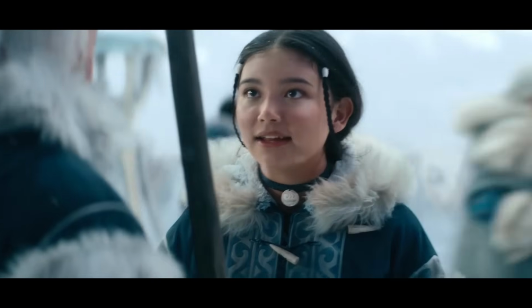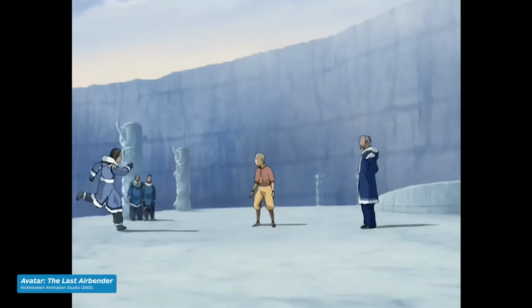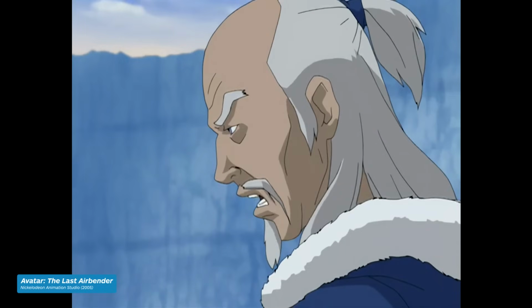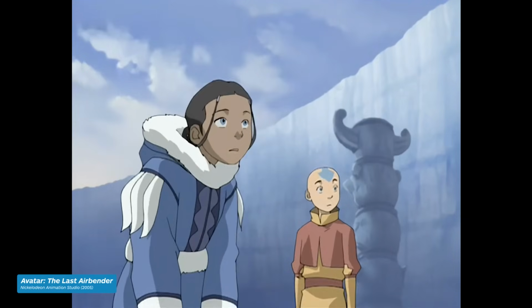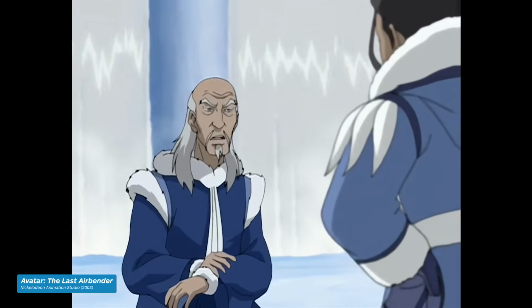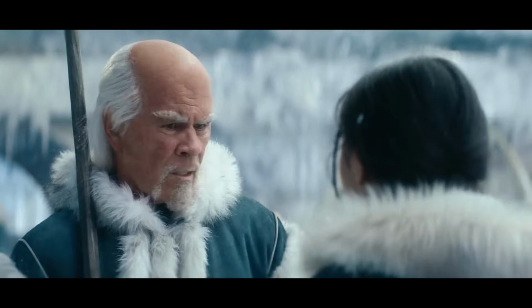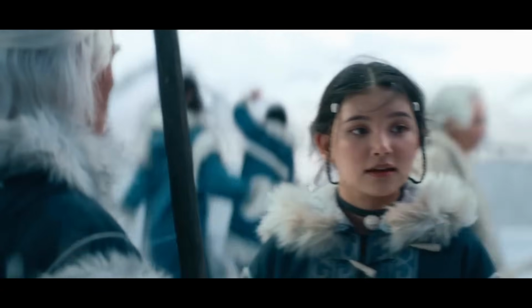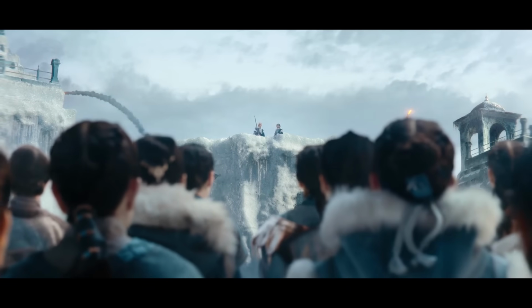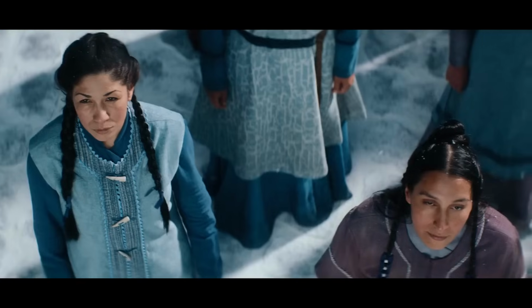Just like in the original series, Waterbending Master Pakku of the Northern Water Tribe stubbornly insists that women are not allowed to fight, owing to the tribe's sexist traditions. In the Netflix version, when Katara stands up to Pakku and joins the final battle, there's a new, empowering moment where the other female waterbenders stand up with her, which finally convinces Pakku to change his mind.